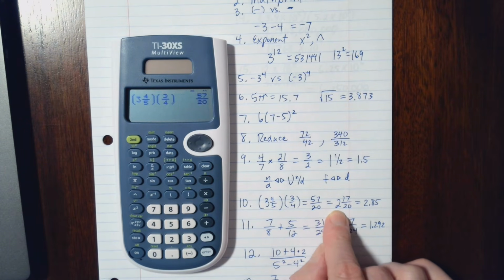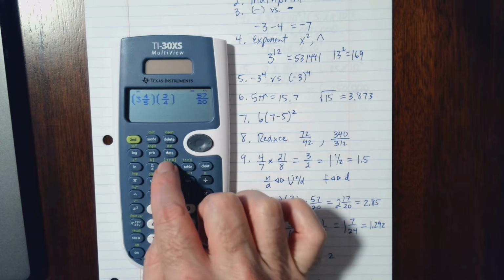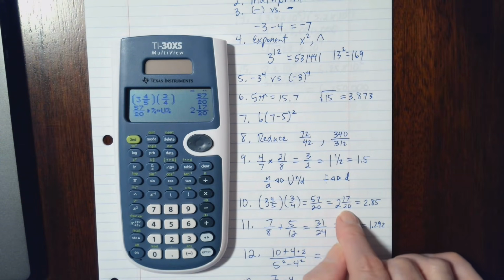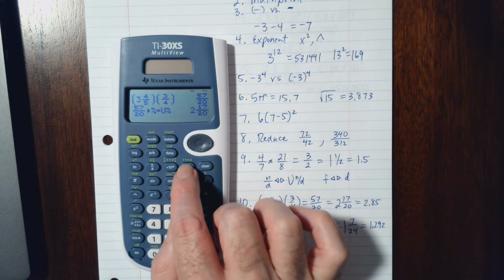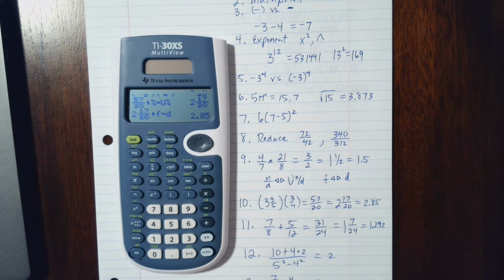And let's change that to a mixed number. So you should hit this button here, but you got to hit second first. And when you hit enter, you get 2 and 17/20. And let's change that to a decimal. Notice again, that's this button, but you got to hit second first, and you get 2.85.